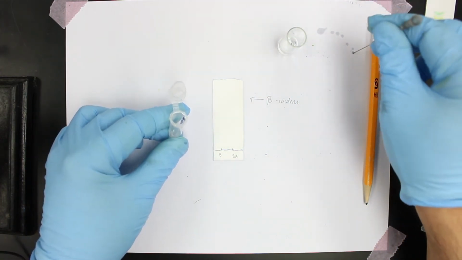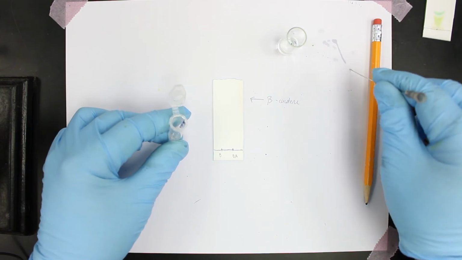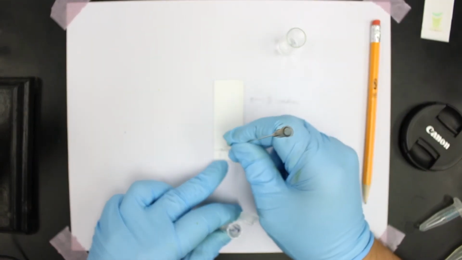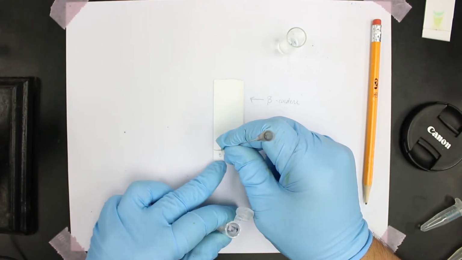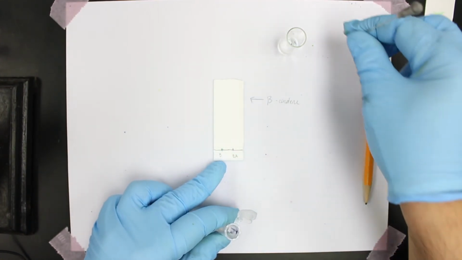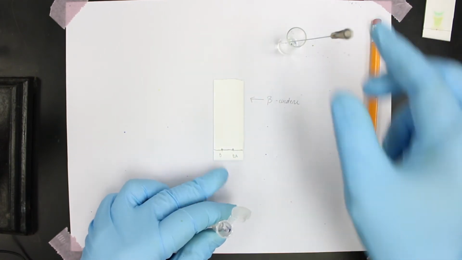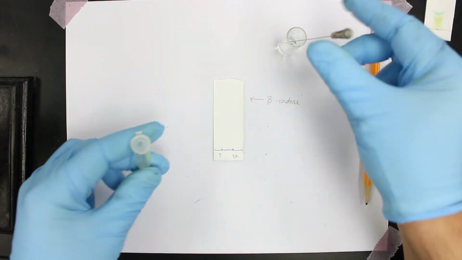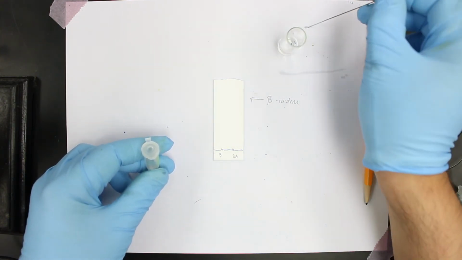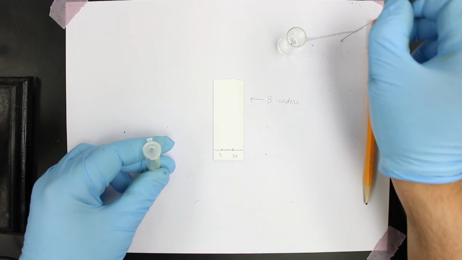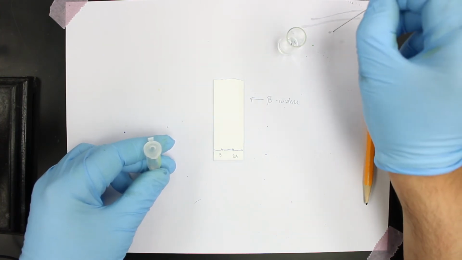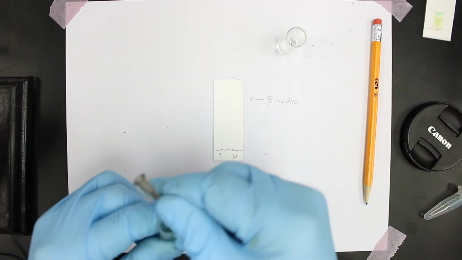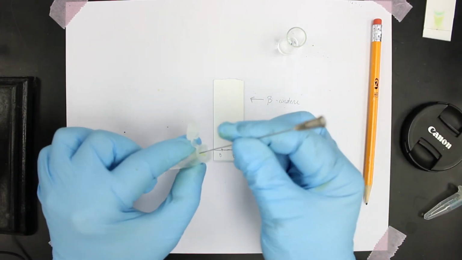So get all the acetone out of it. And this time, because it's not colored, we'll just give a few spots. Okay, cap that. Now we'll take our benzoic acid. Okay, so here's our benzoic acid solution.